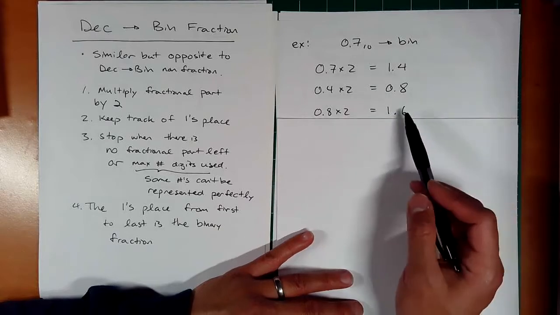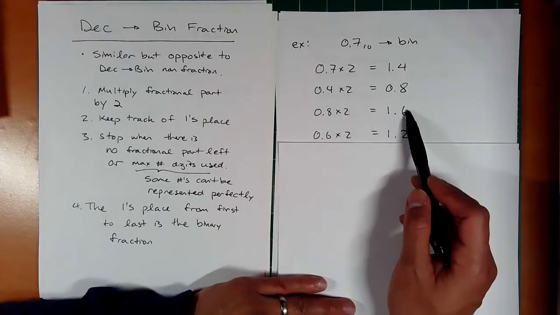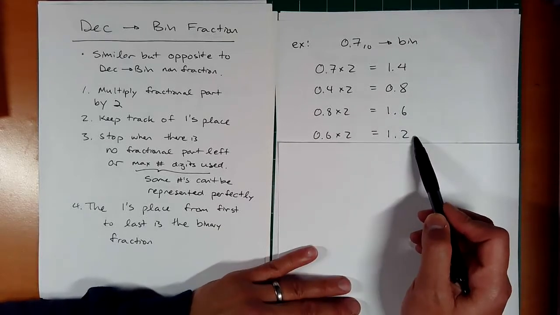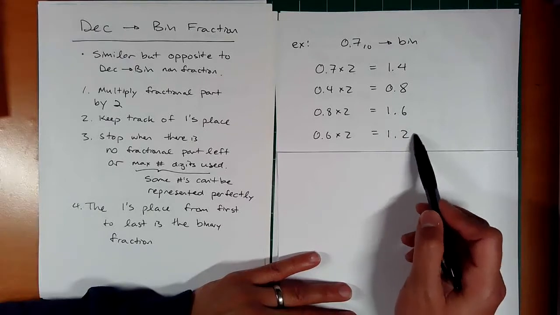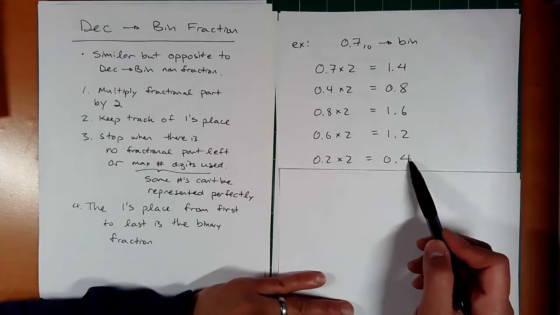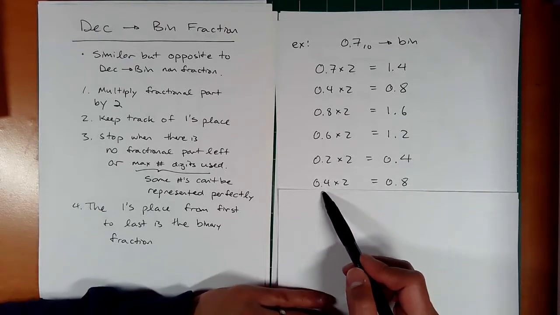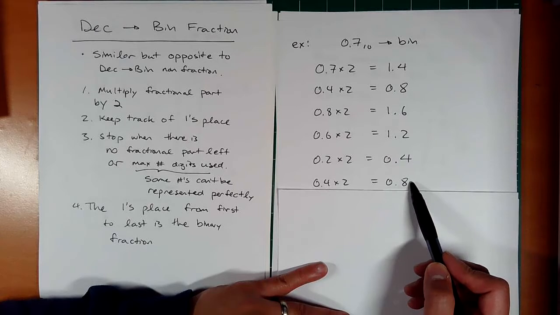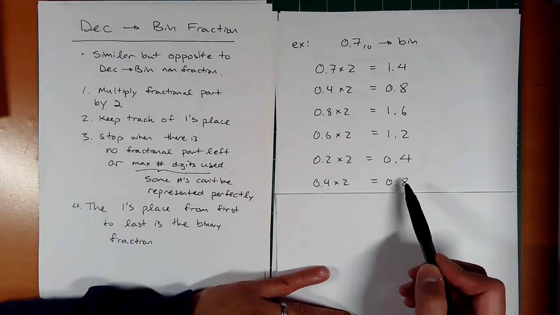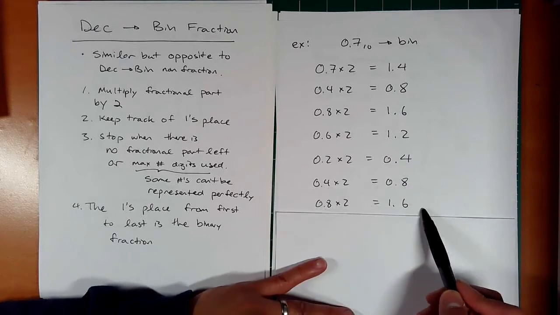Because that's my stop condition. So I can see 0.6 times 2, I get 1.2. Okay, I take 1.2, I take the 0.2, and I multiply it by 2, I get 0.4. I take the 0.4, and I multiply by 2, I get 0.8. I hope you're seeing the problem here. I take the 0.8, multiply by 2, I get 1.6.